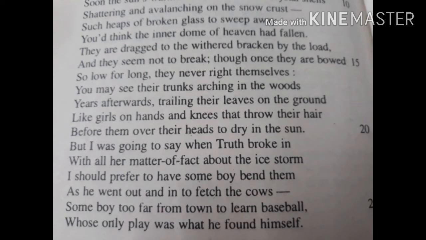So he compares the covered trunk of the birch tree and the bent branches with a girl who has had a head bath and she is trying to dry her hair in the sun, and her face is not to be seen as the trunk of the birch tree is not to be seen.